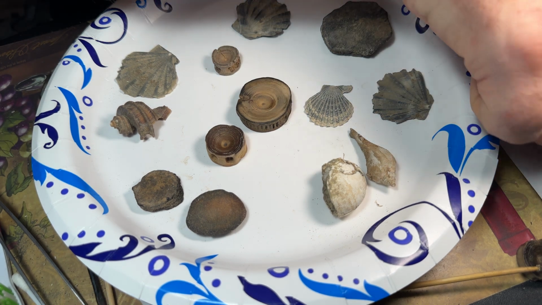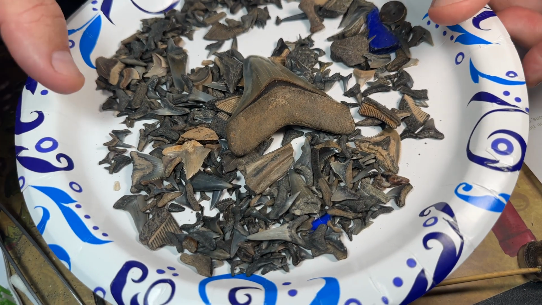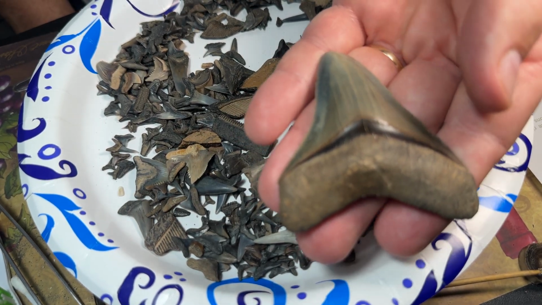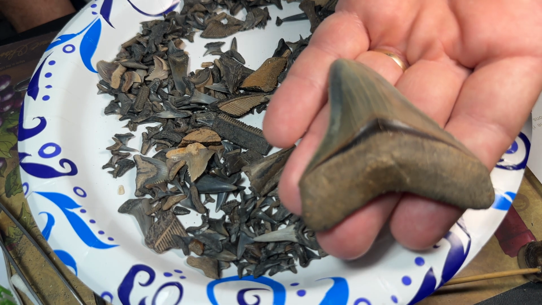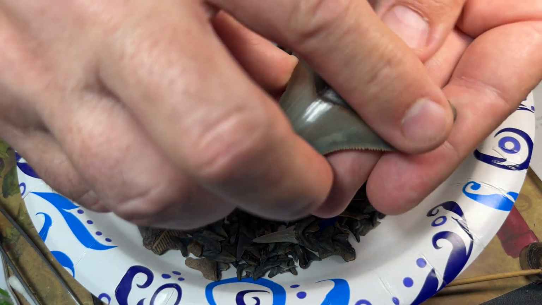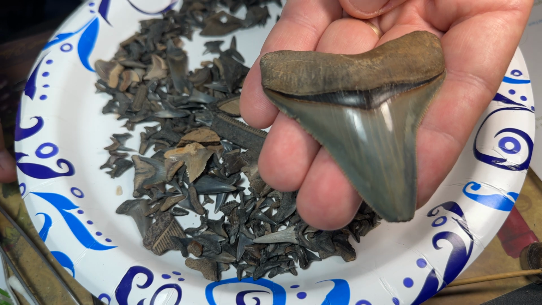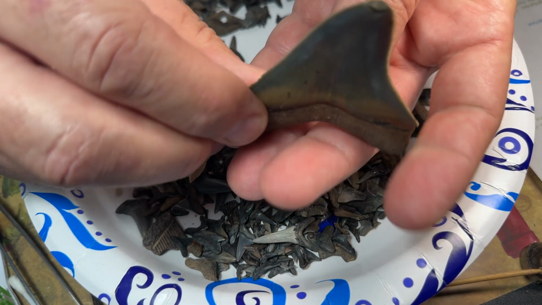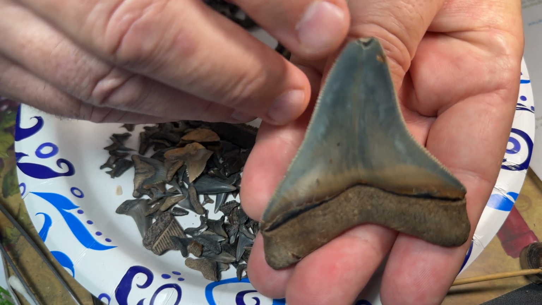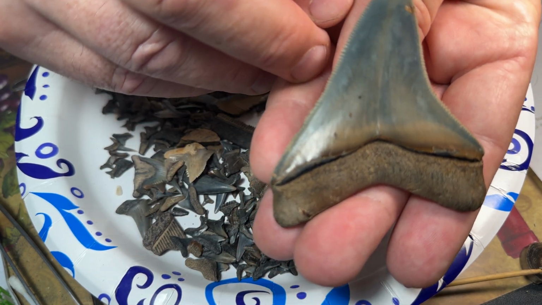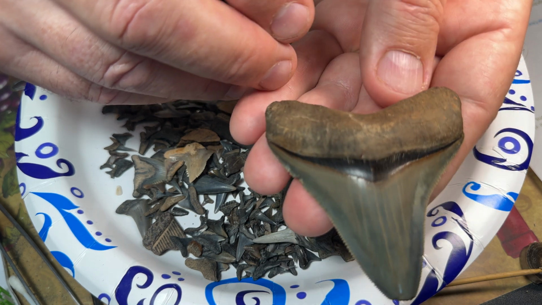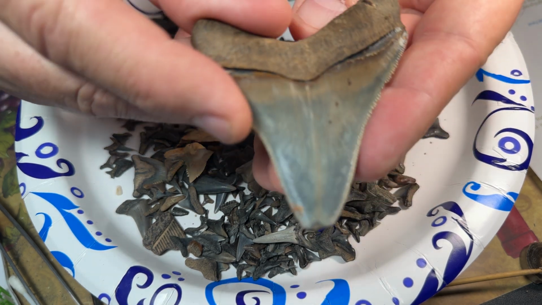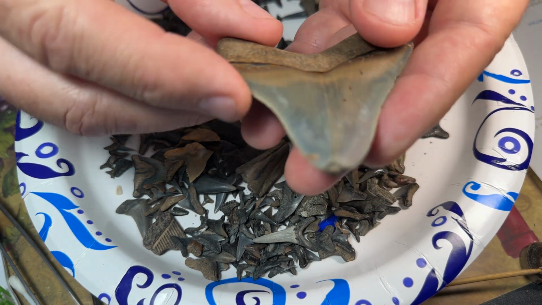And then last but not least, one of the prize finds for one of my trips was this fairly nice megalodon. It measures right at about 3 1/8 inches along this longer slant. You can see it's got a little bit of feeding damage to the tip. Otherwise it would have measured in somewhere right around 3 1/4. But still very nice looking tooth, and I was pretty excited to find it.